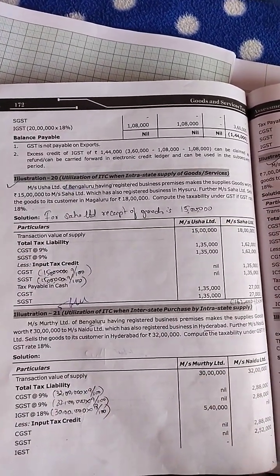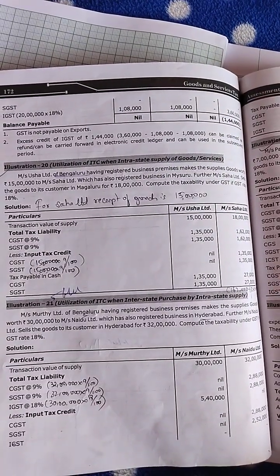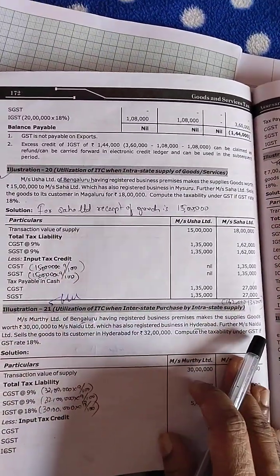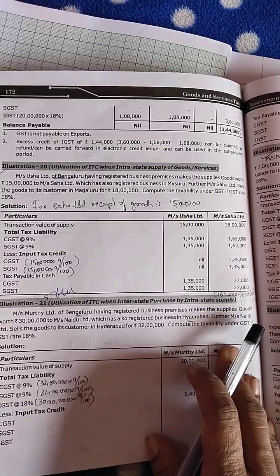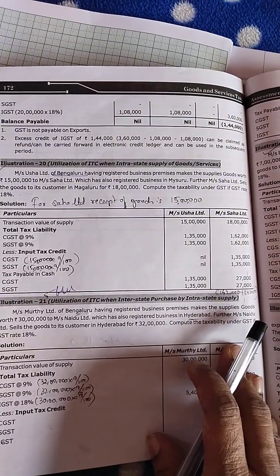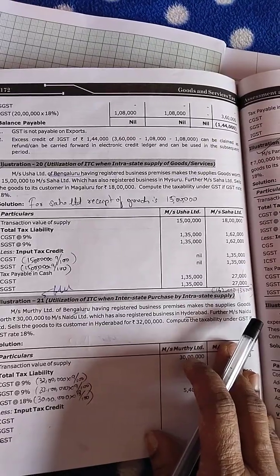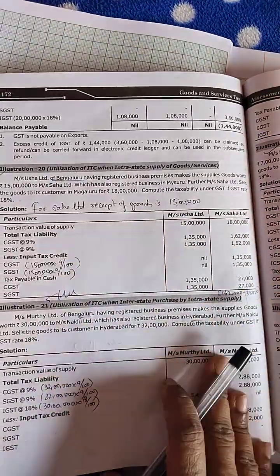Saha Limited, which also has registered business in Mysuru. Further, Messrs. Saha Limited sells goods to its customers in Mangaluru for 18 lakhs. Compute the tax liability under GST if the GST rate is 18%.